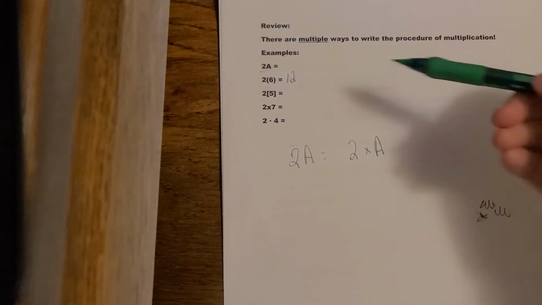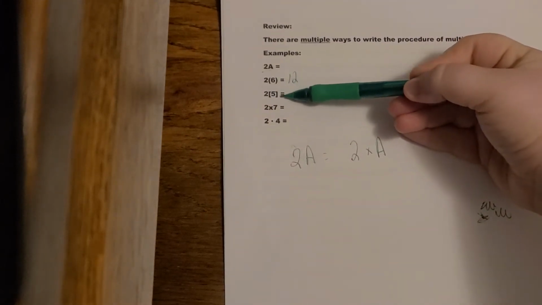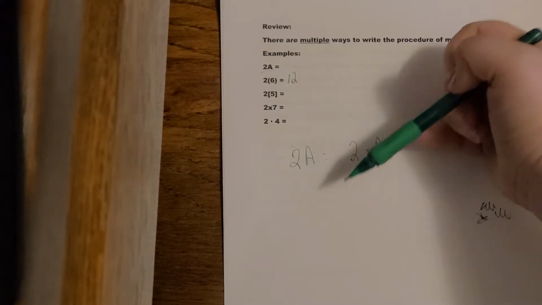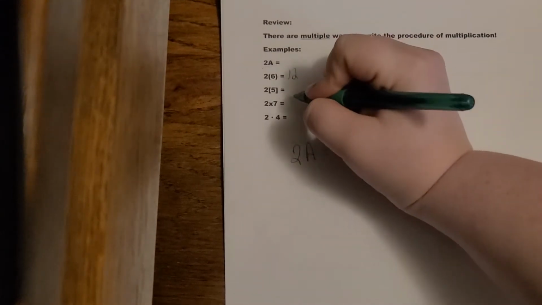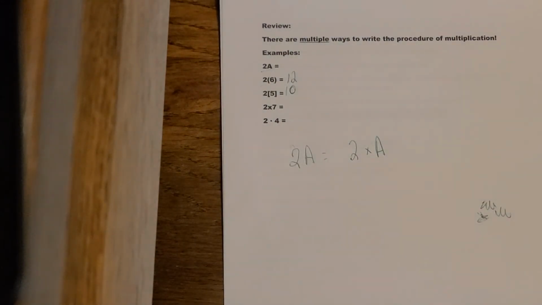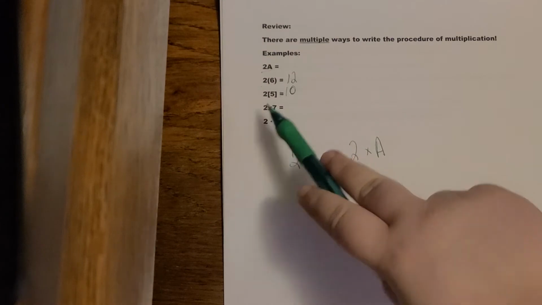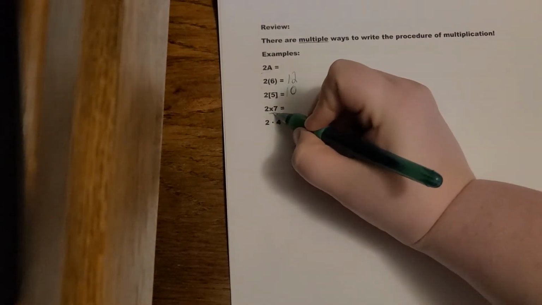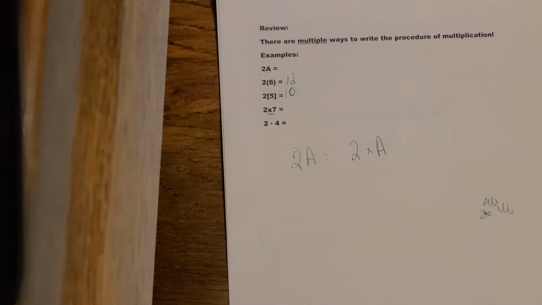So, if we were going to follow the procedure signs and multiply 2 times 5, what would we get? Yep, it would be 10. Good job. Okay, let's keep going. This is a simple one. This is what we usually see. This is a multiplication sign. Kind of looks like an X, doesn't it?